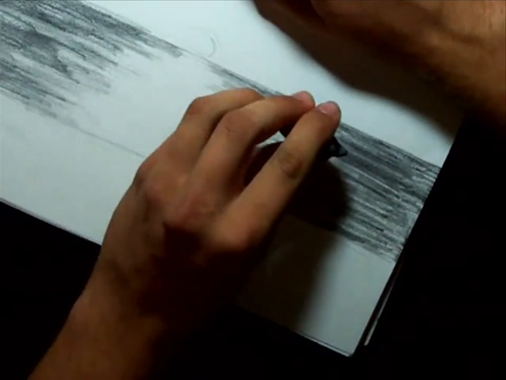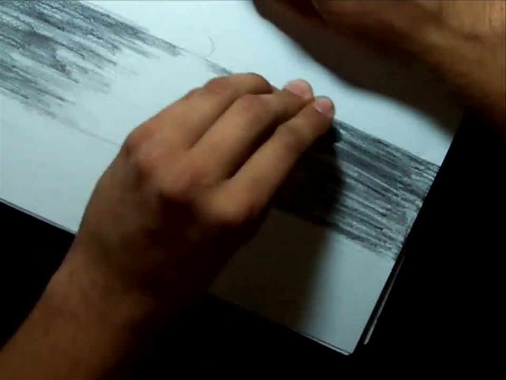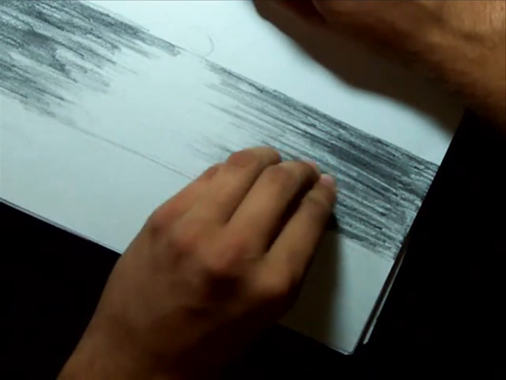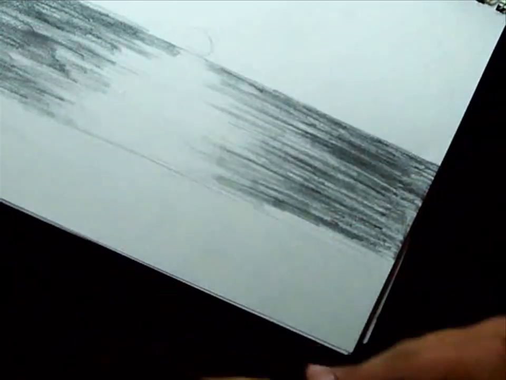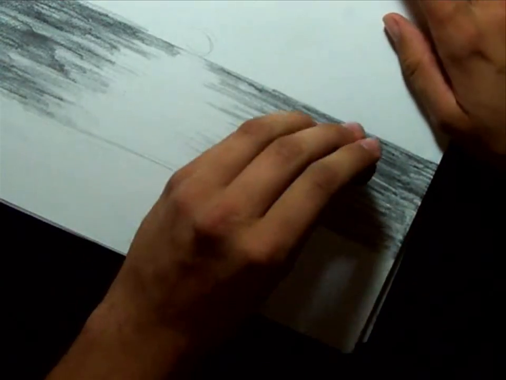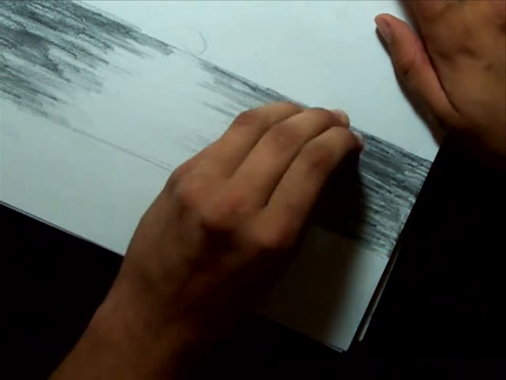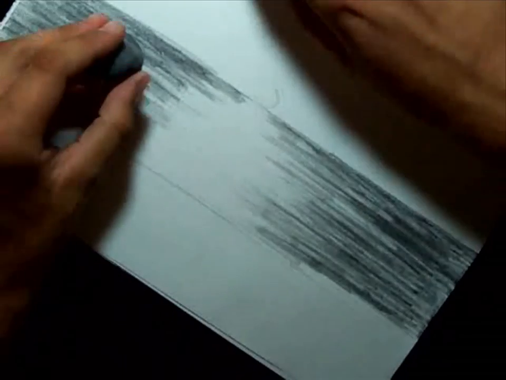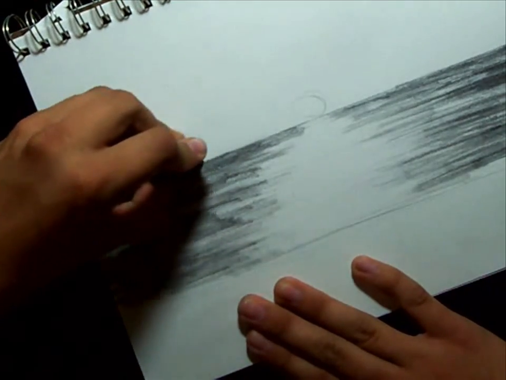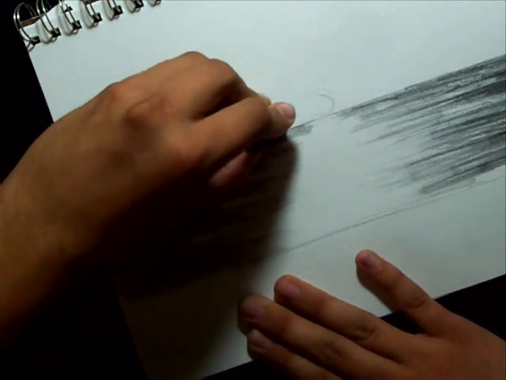Alright. See, it's really pretty easy. And if you want, you can go in and add more highlights to just random areas where the sun may be hitting. Make sure it's flat still.